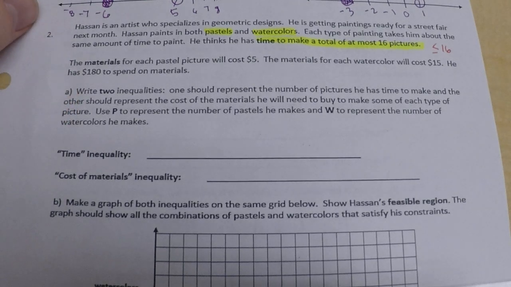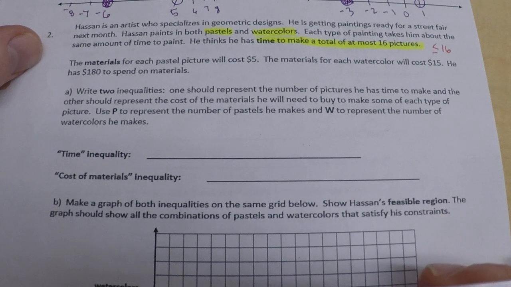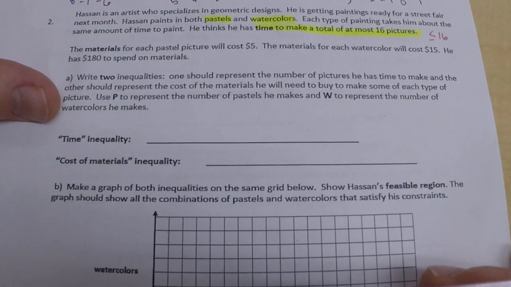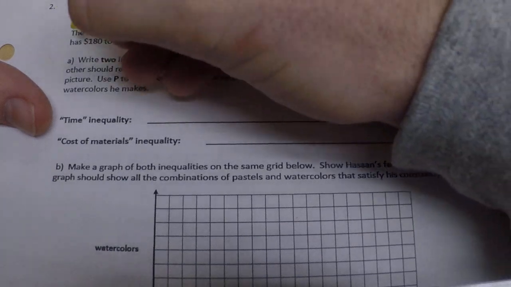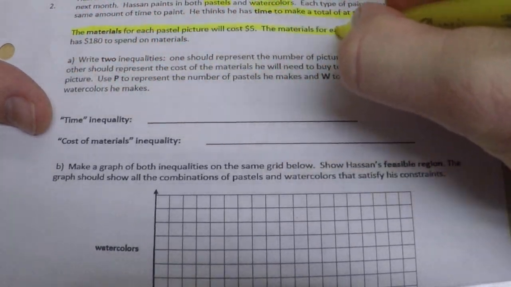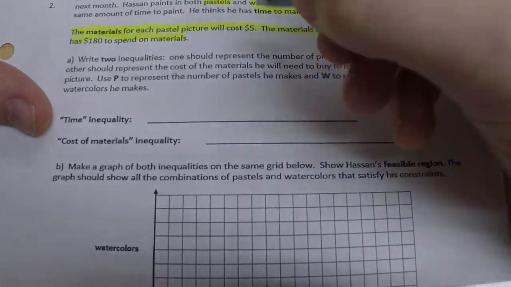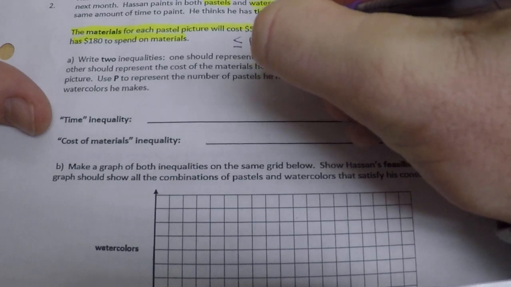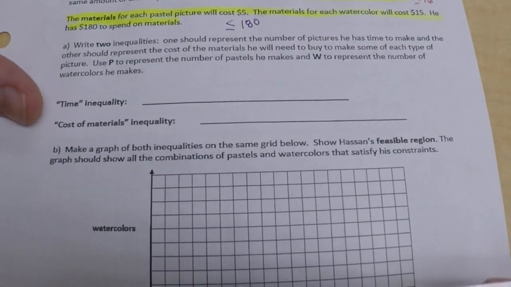The materials is our second constraint. The materials for each of the pastel pictures will cost $5, and the materials for each watercolor will cost $15. He has at most $180 to spend. So that's our second constraint. So I'm going to highlight that. And that says at most 180.